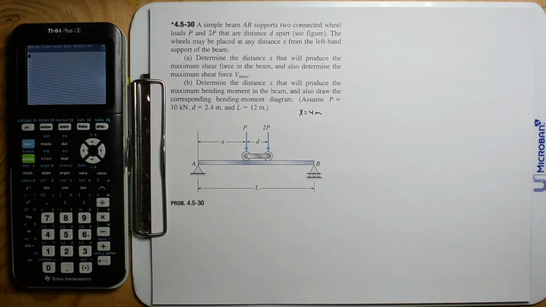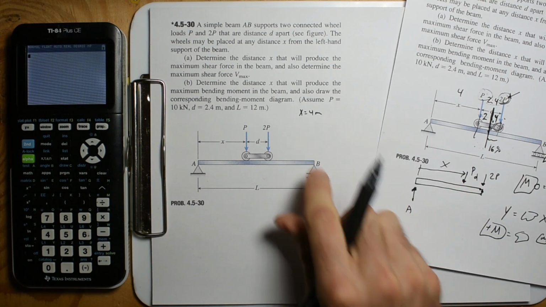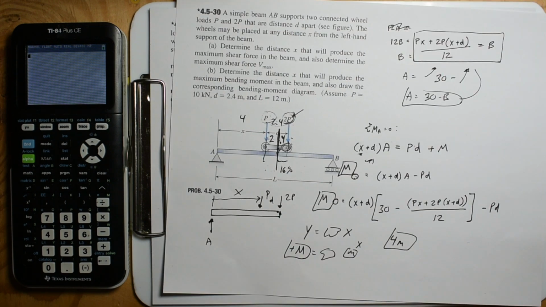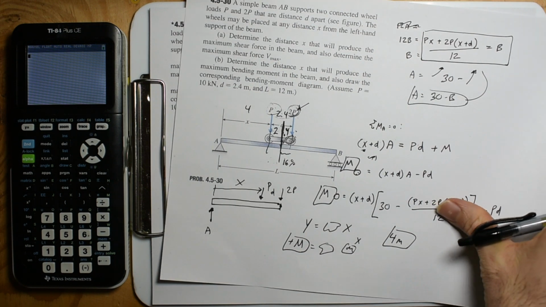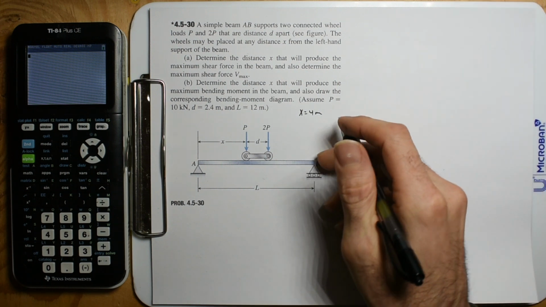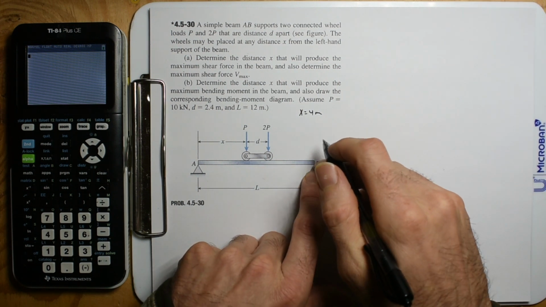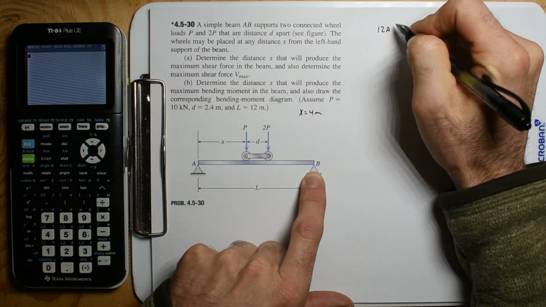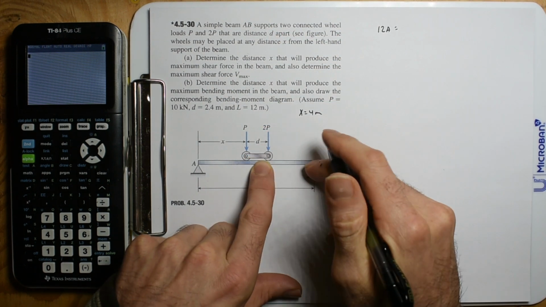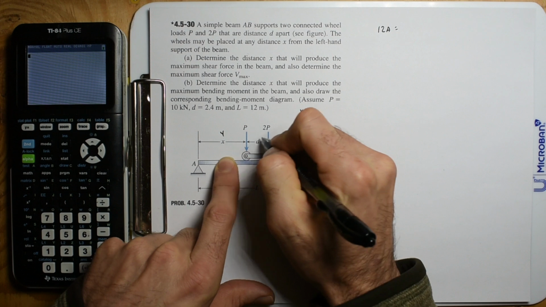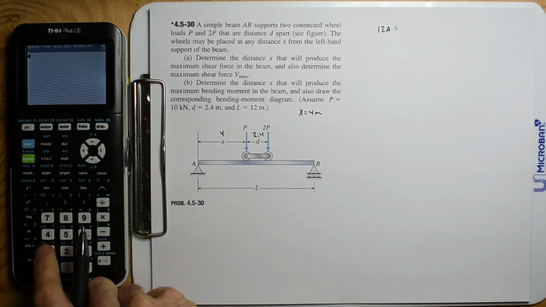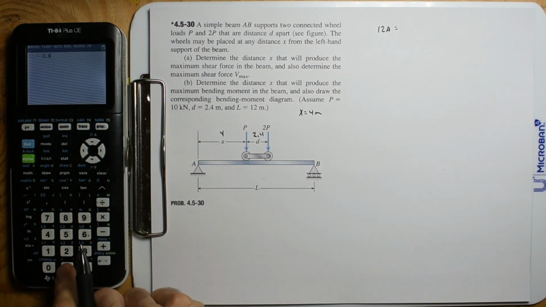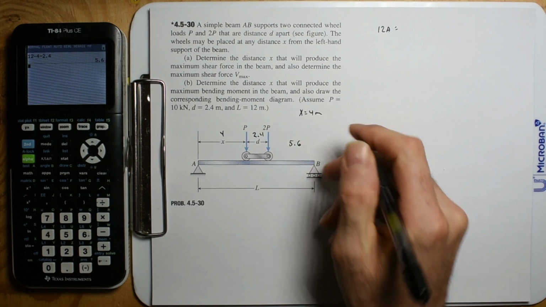So, we know that when x is 4, what did we say A was going to be? Well, let's do it. Sum of the moments at B is going to be 12A. That's going to be negative equal to these moments. We're going to have 12 minus 4 minus 2.4, this is 5.6.